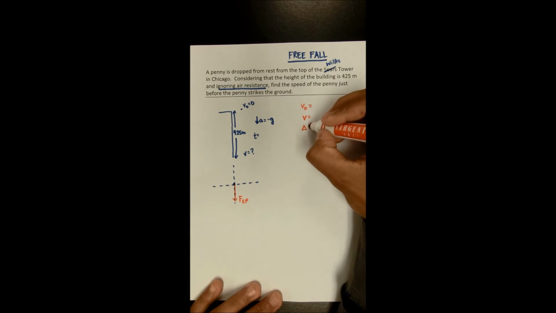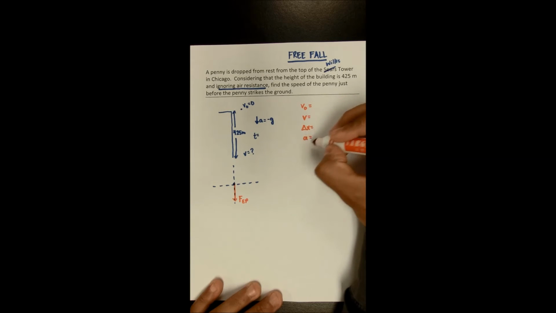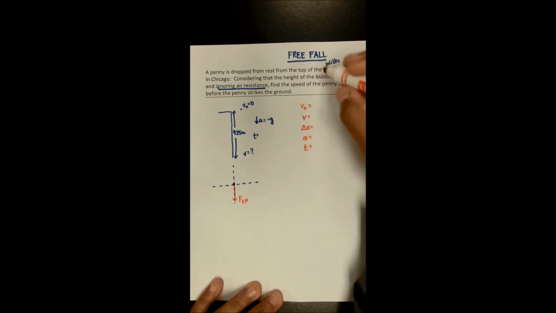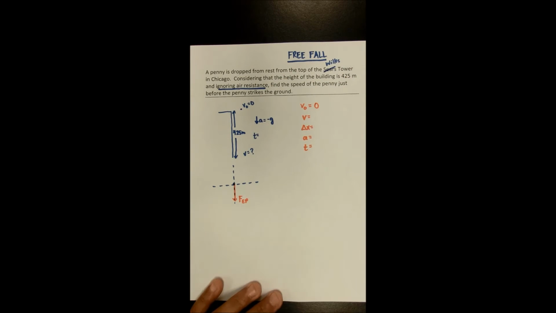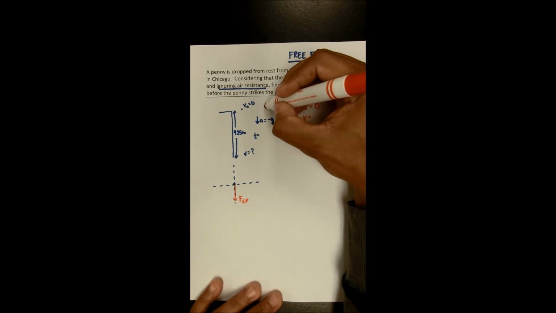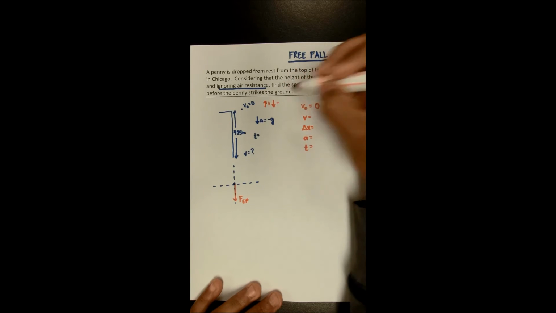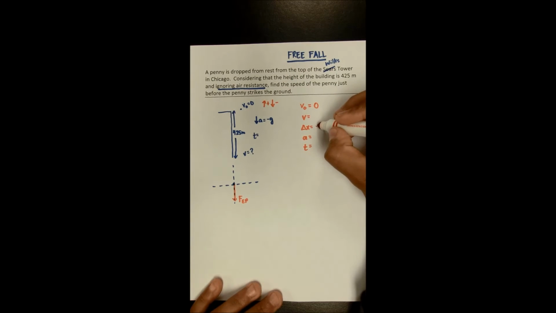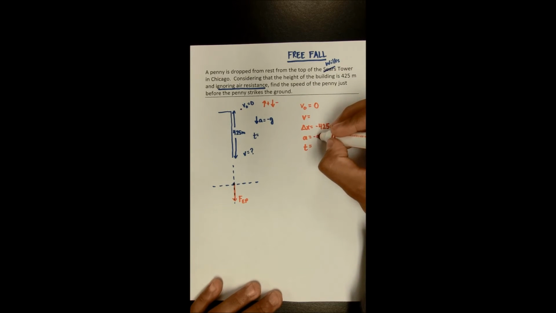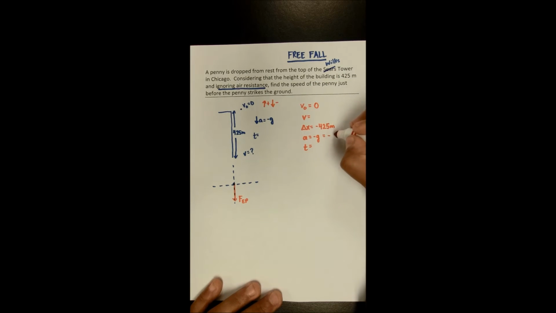So now when I'm in free fall, I'm going to go back and think about my kinematics equations and how I talk about these. Well, I know that it starts from rest, so the initial velocity is 0. I don't know the ending velocity. I know it travels 425 meters, but notice that it's traveling 425 meters in the negative direction. So negative 425 meters. I know my acceleration is in the negative direction, negative g, which is negative 9.8 meters per second squared.